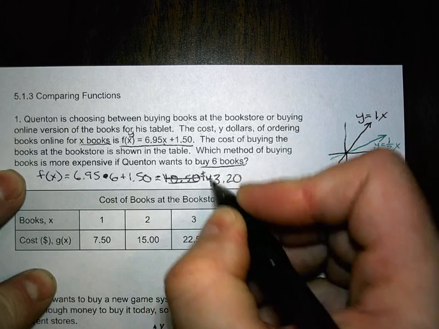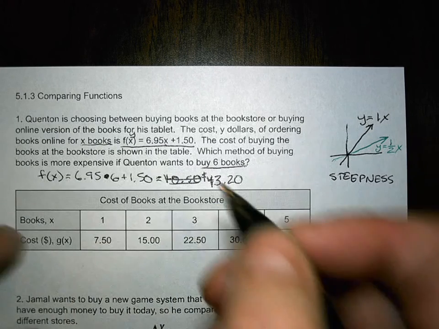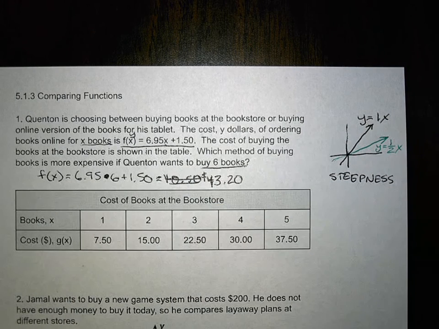Yeah, my guess is you multiplied again or something. So $43.20. I put 150, not 1.50. Well, yeah, that definitely ups the price. I mean, your time is probably worth that, but this isn't necessarily your store. So let's look down the table here.